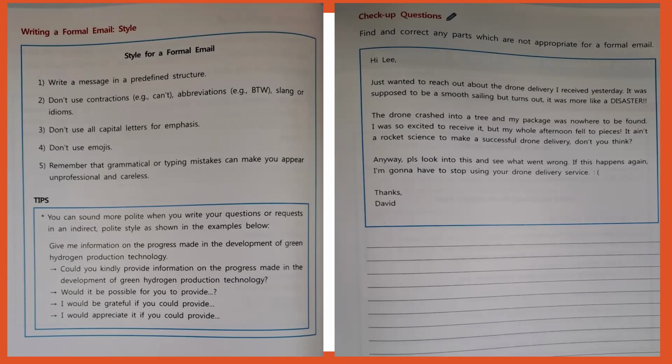Now, in this example, we're not going to worry about the opening or the ending. So, hi Lee, the beginning, don't worry about that. And the ending, thanks David, don't worry about that. Okay, so in this particular question, we're just going to focus on the language of the body.